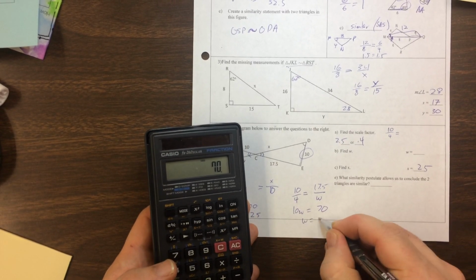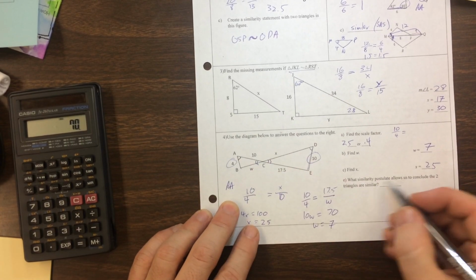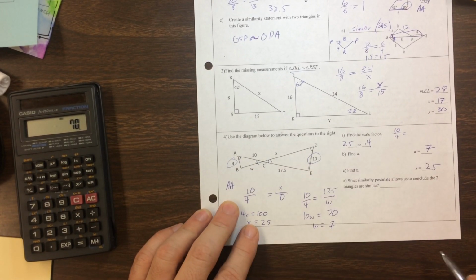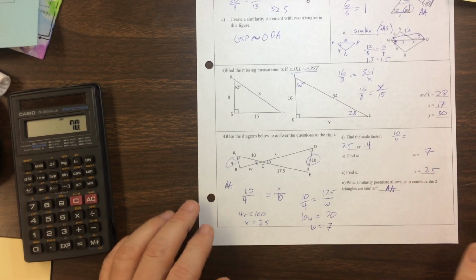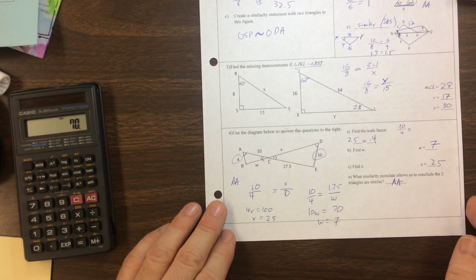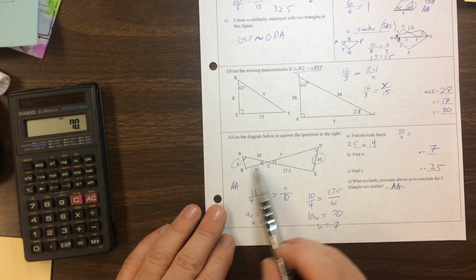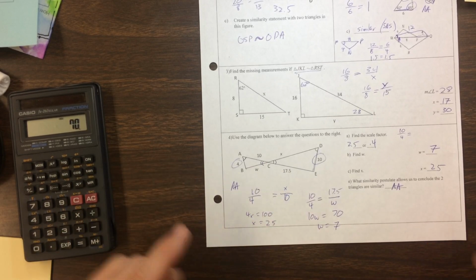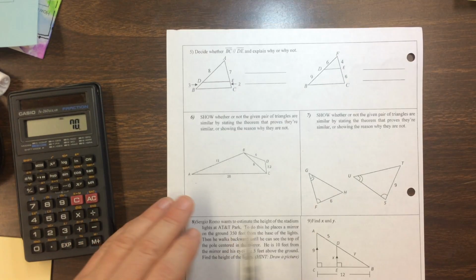So W equals 7. And I already went over this, but what similarity postulate allows us to conclude the two triangles are similar? This is angle, angle. We can't say side, angle, side because we don't know this side or this side. So we can't know until we know that they're similar, that those proportions are what.